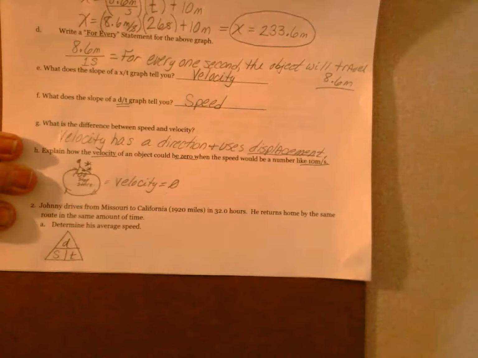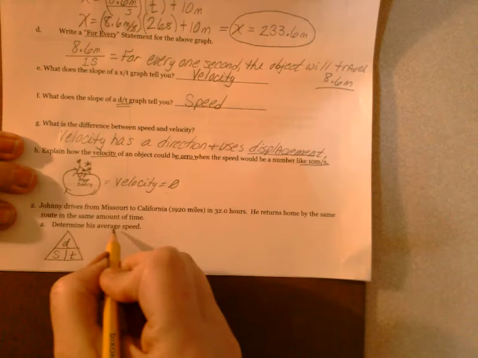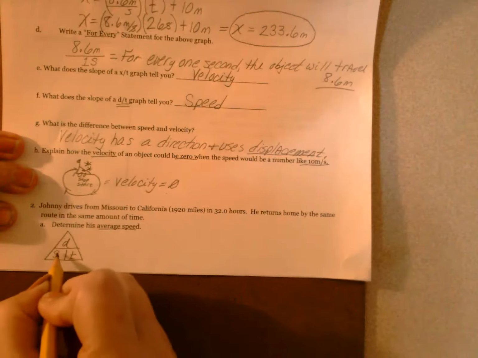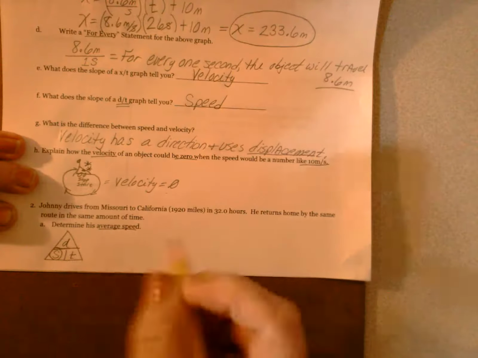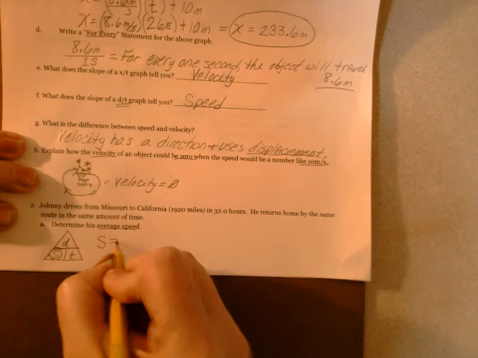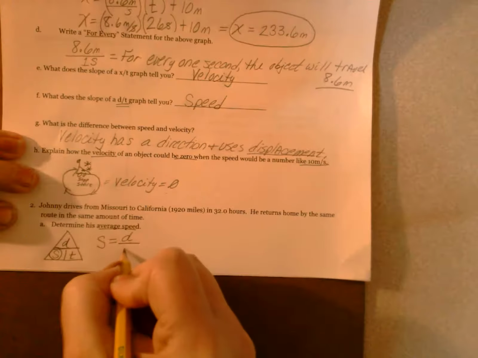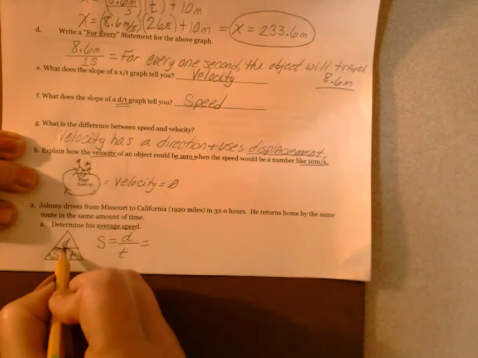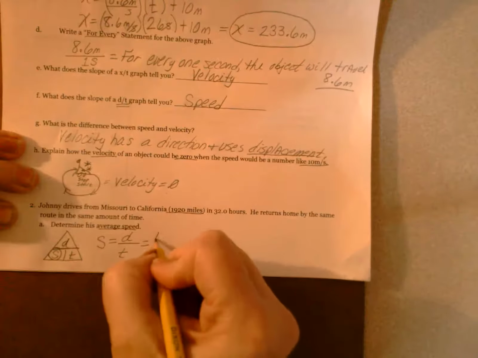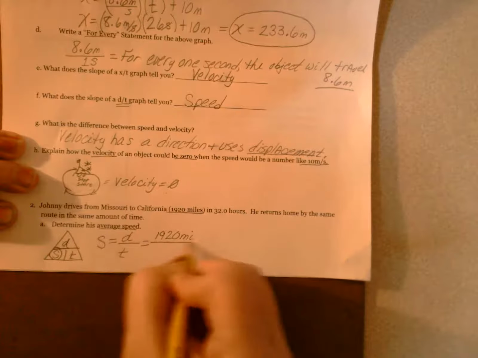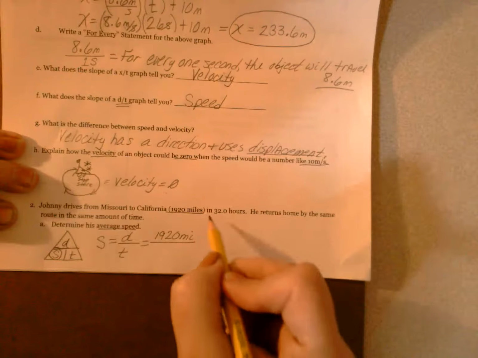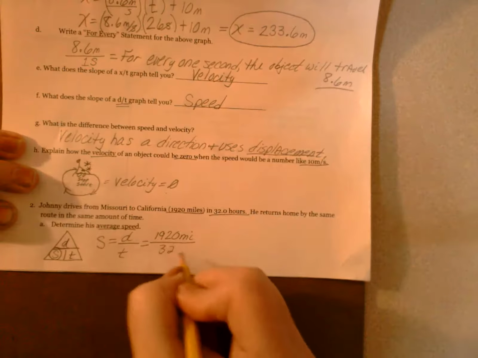Now, Johnny going from Missouri to California, we are looking for average speed. So the first thing we do is we have to write this out as a formula. So S equals D over T. So I'm going to write that S equals D over T. My distance is 1,920 miles, and the time is 32 hours.